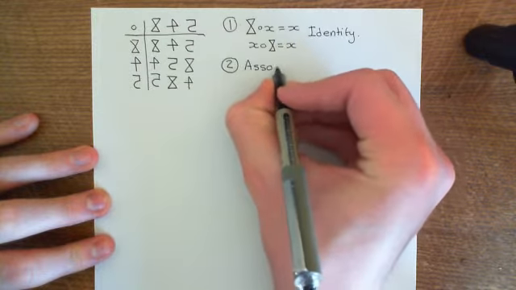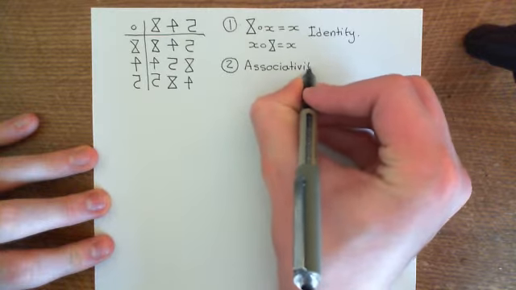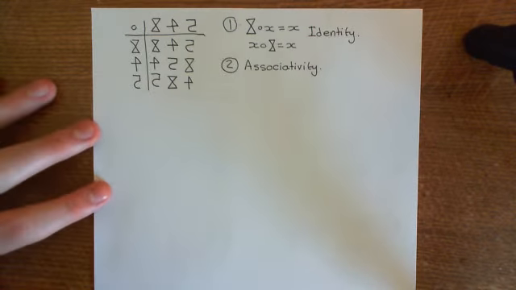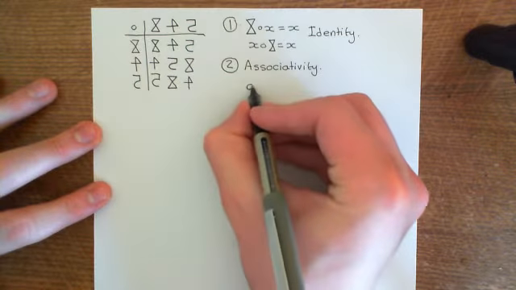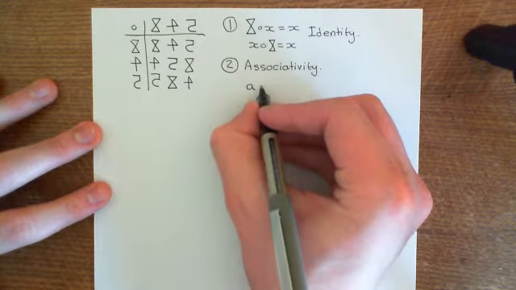Let's try and prove that it is going to obey the associative property. This could be a lot of very hard work if we weren't going to be slightly clever about this.